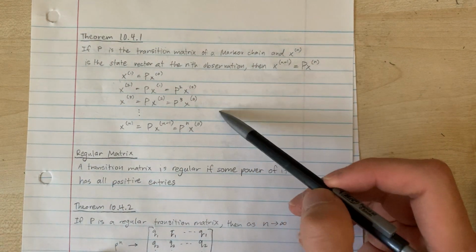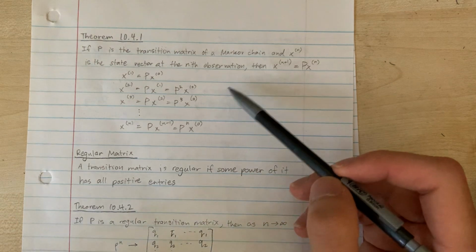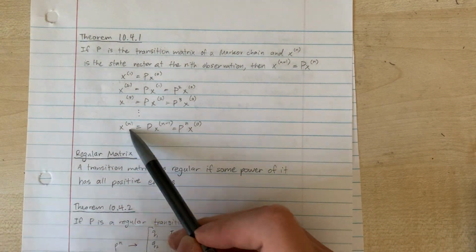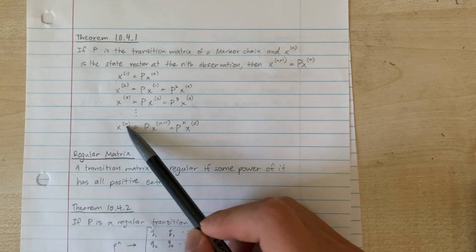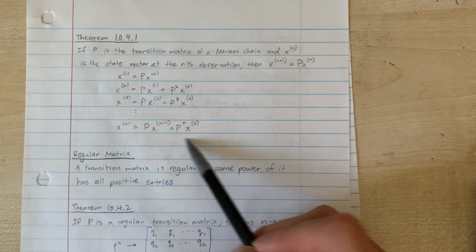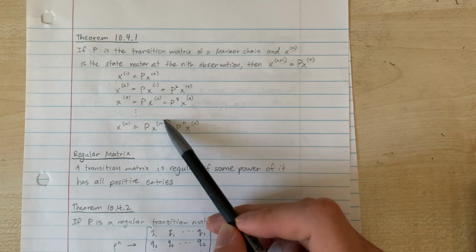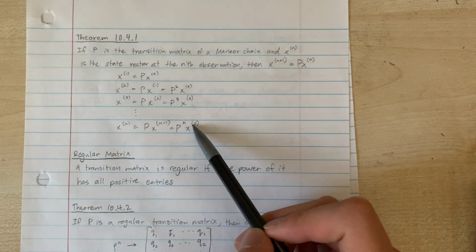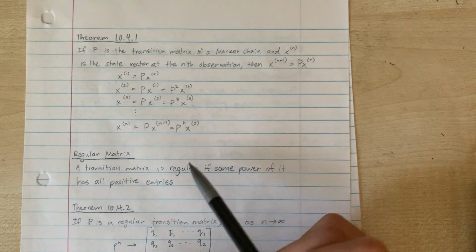And if we manipulate this a little, from the proof we can also conclude that x_n, the state vector at the nth state, is equal to P times x_{n-1}, but it also equals P^n times the initial state vector, x_0. Okay, so we'll be using this in our problem.